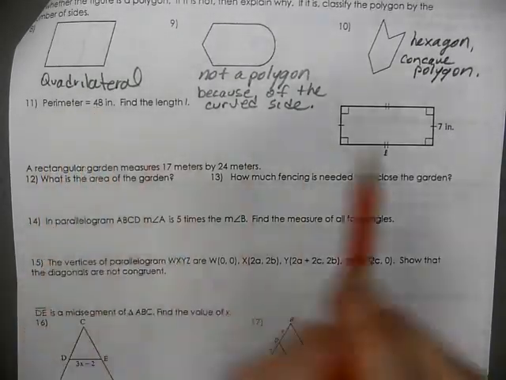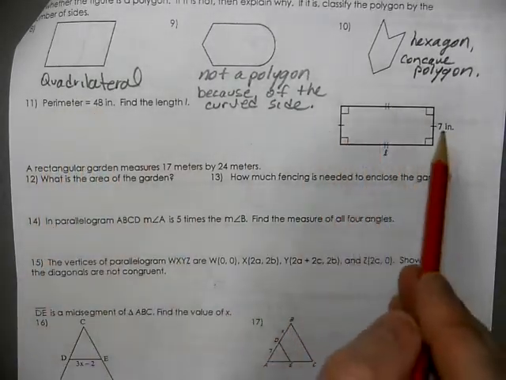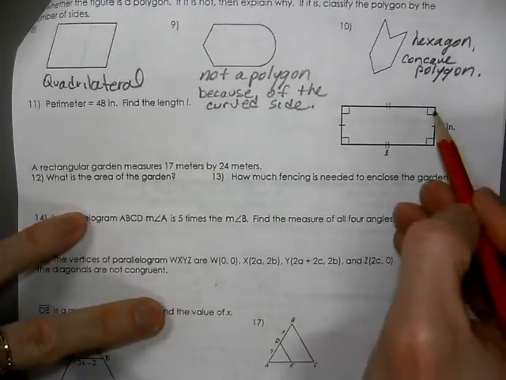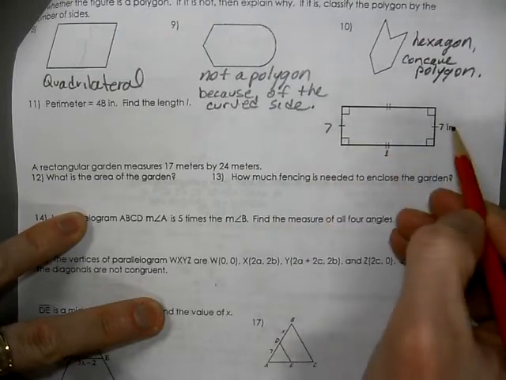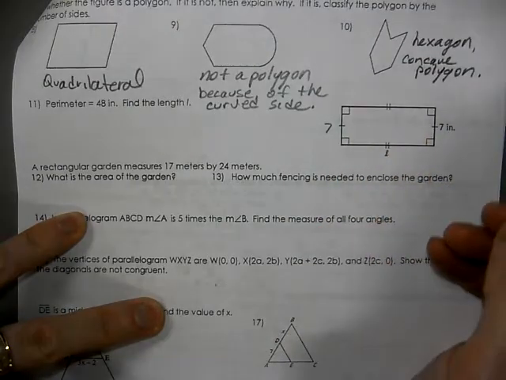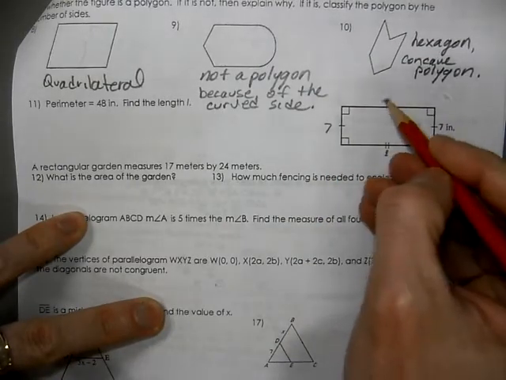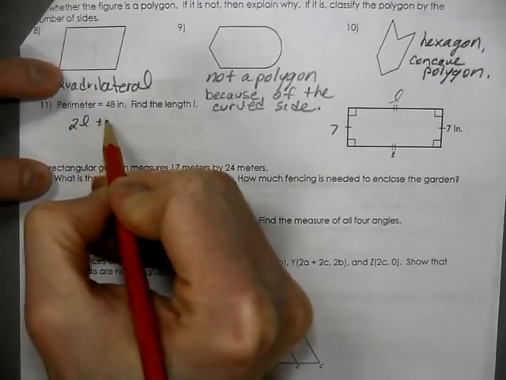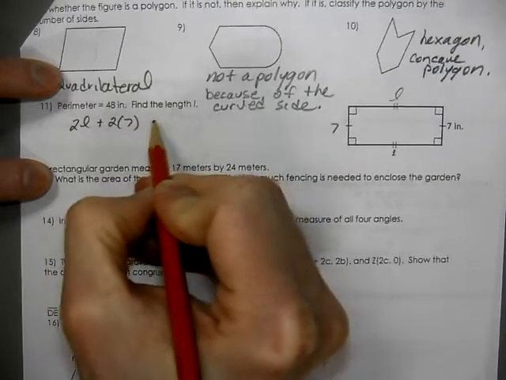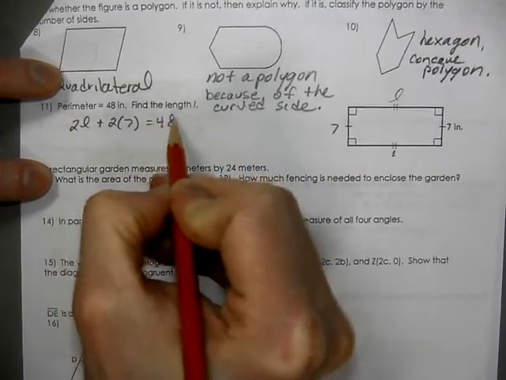The perimeter is going to be 48 all the way around. We know that this side is supposed to be 7. This side would have to be 7 also because of a rectangle. Opposite sides are congruent. So both of these are L. So we're going to have 2 L's plus 2 times 7 has to equal 48.